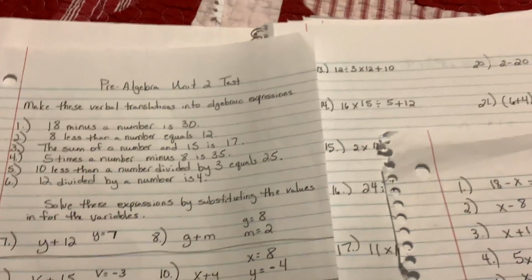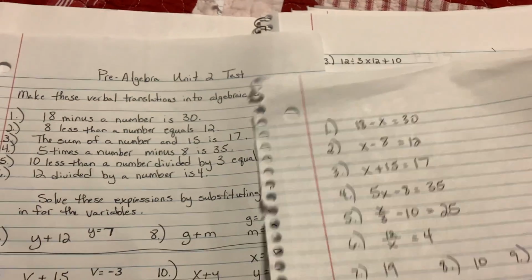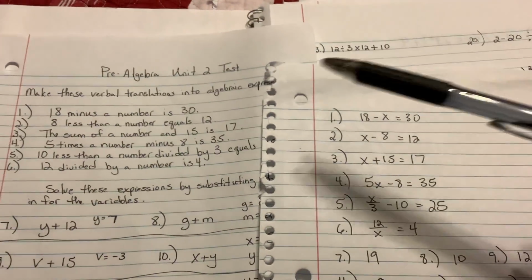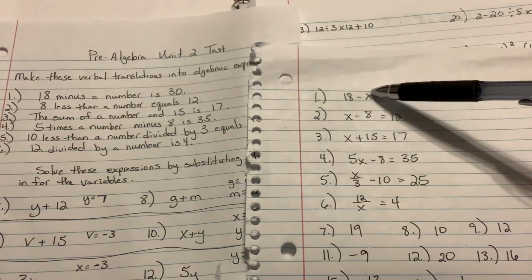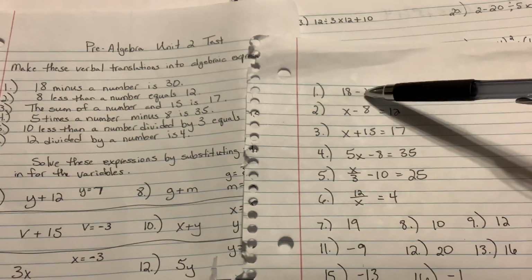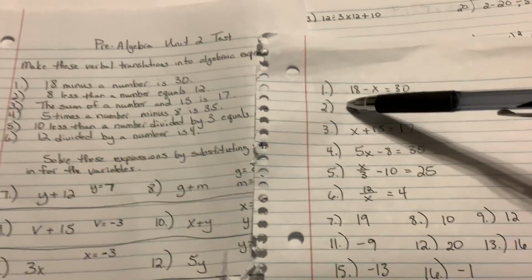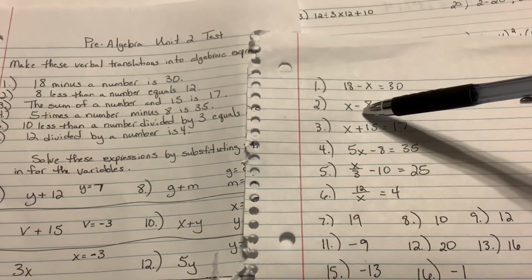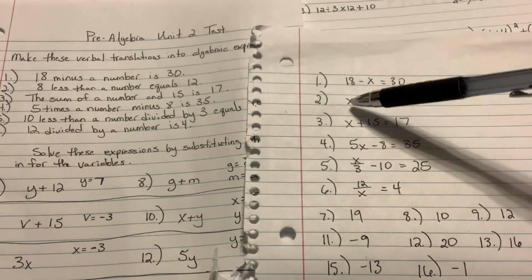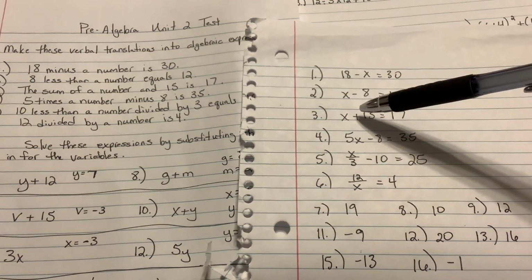This is where you had to write the algebraic expression. And so we'll go through these. I already had done these for my key, but 18 minus a number, so 18 minus any letter, you could have used Y or V, or 18 minus X equals 30. 8 less than a number, so that means 8 less than that number. That's how you would put that, equals 12.